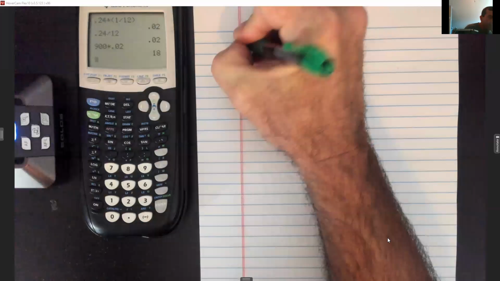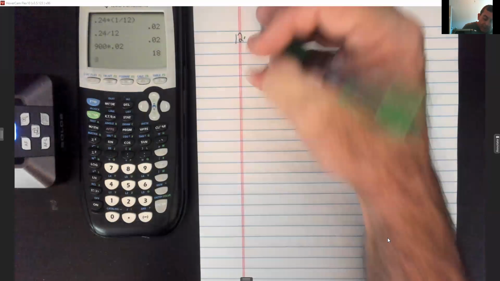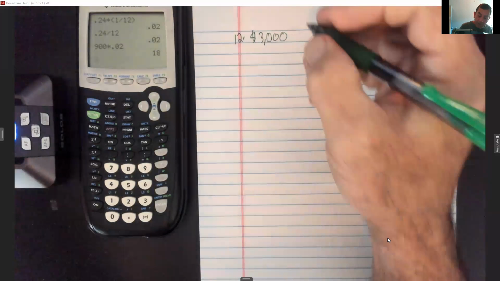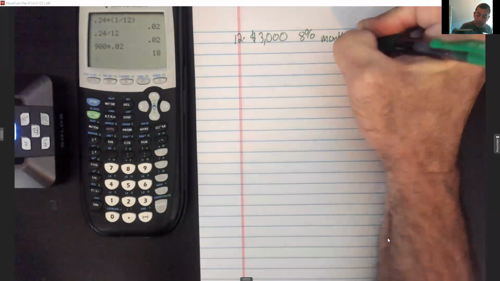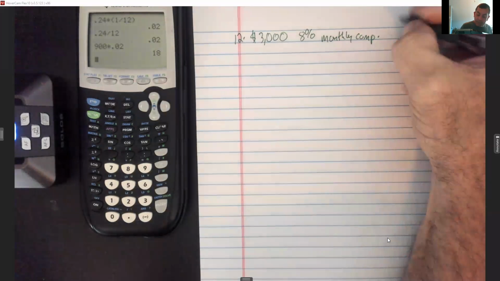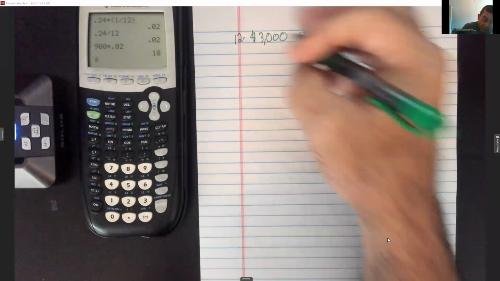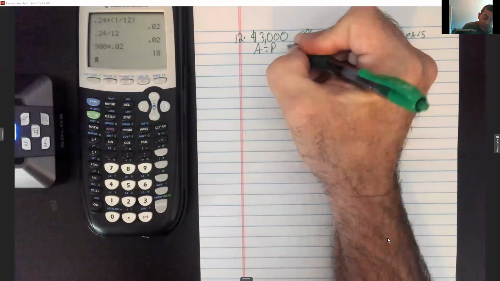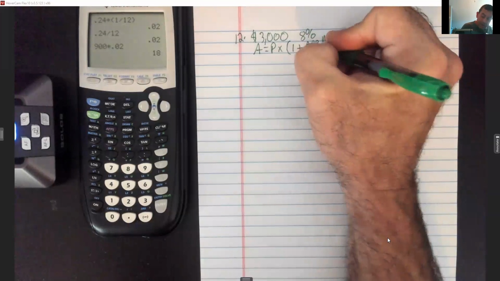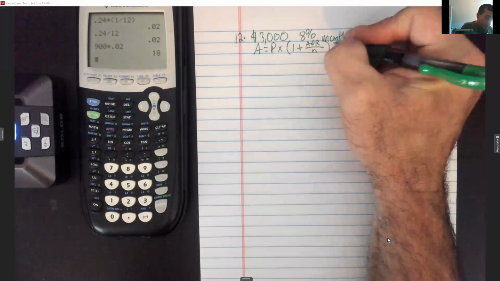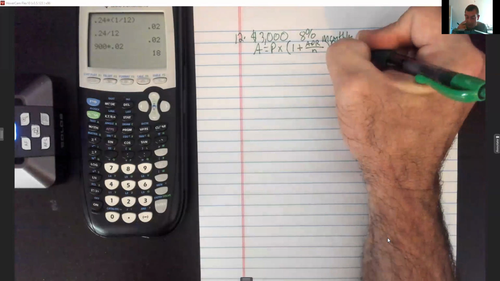Now, y'all, number 12. Use a compound interest formula for compounding more than once a year to determine the accumulated balance after the stated period. We got a $3,000 deposit, APR of 8%, monthly compounding for 3 years. So that formula was A equals P, which is the principal balance, times 1 plus annual percentage rate divided by N, which is the number of compounds, all raised to the N times Y, which is the number of years.